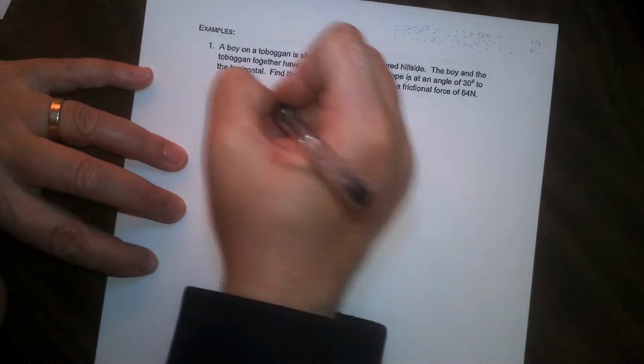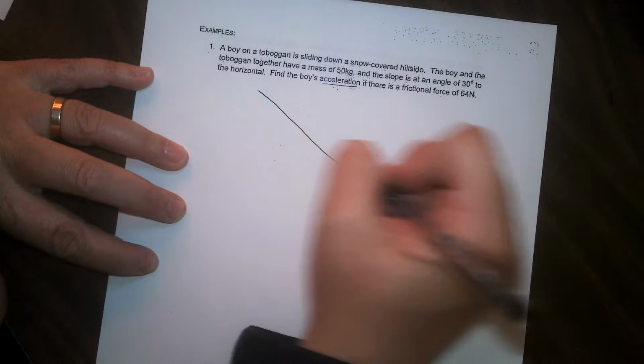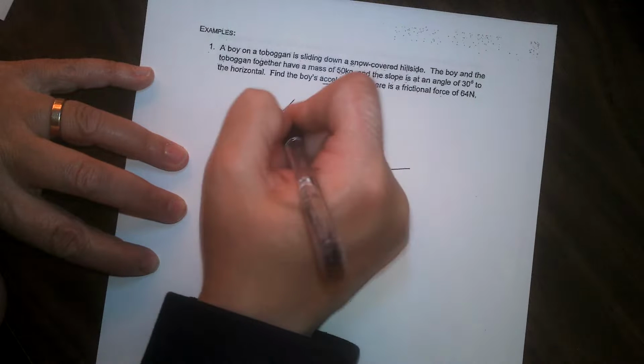Okay, let's give it a whirl. A boy on a toboggan is sliding down a snow-covered hillside. The boy and the toboggan together have a mass of 50 kilograms, and the slope is at an angle of 30 degrees to the horizontal. Find the boy's acceleration if there's a frictional force of 64 newtons. So first things first, we have to draw a picture. The boy is going down a hill on a toboggan.